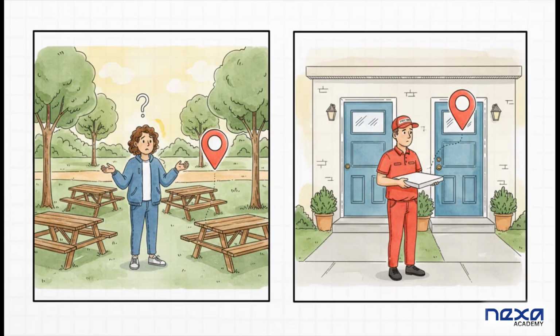And this isn't just about famous landmarks. Think about your everyday life. How do you tell a friend exactly which picnic table to meet you at? Or how does a pizza delivery driver find your front door and not your neighbor's by mistake? You need a system, a reliable way to say, I am right here.